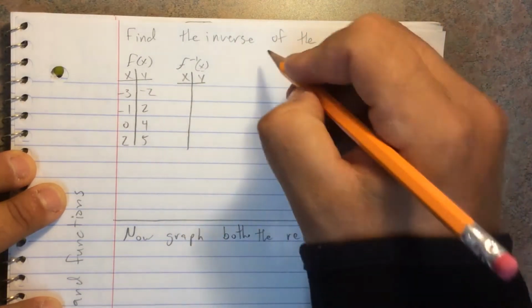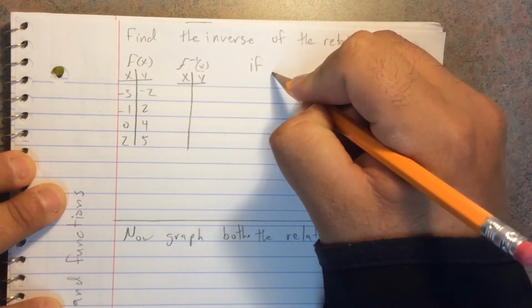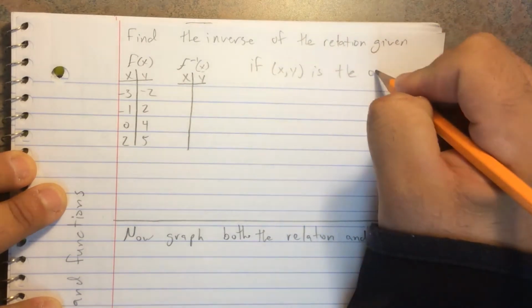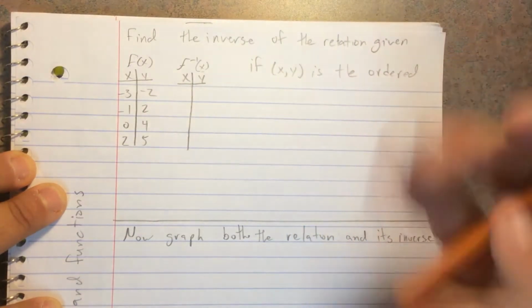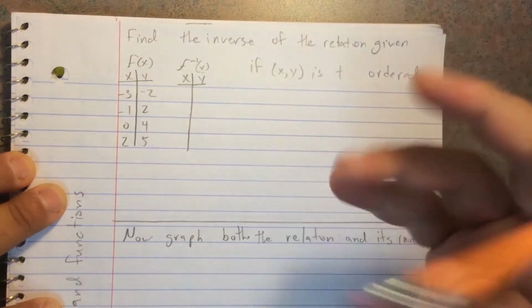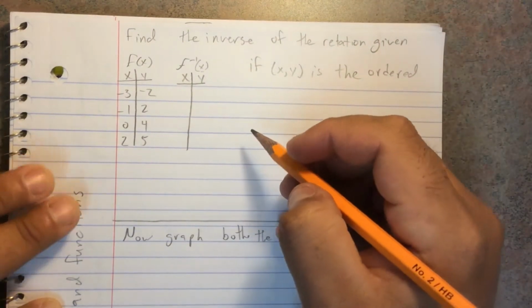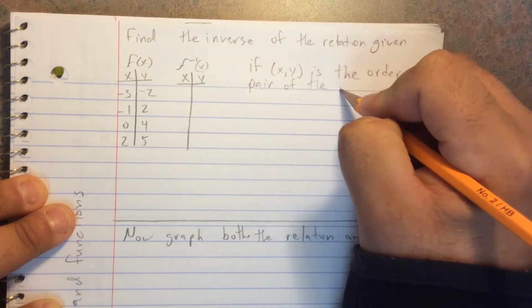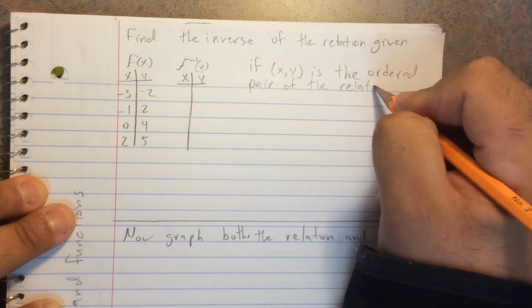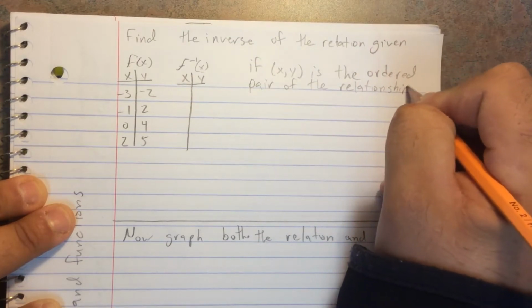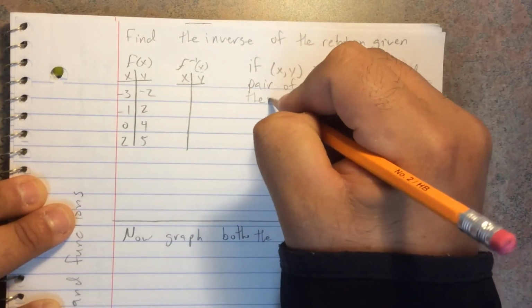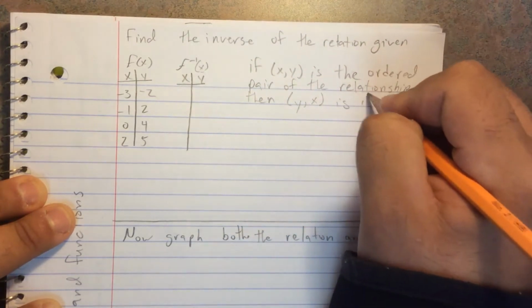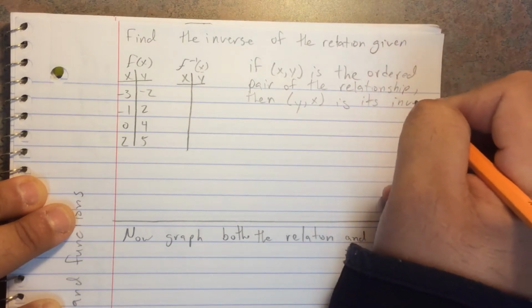So just a little bit of definition. If (x, y) is an ordered pair of the relationship, then (y, x) is its inverse.